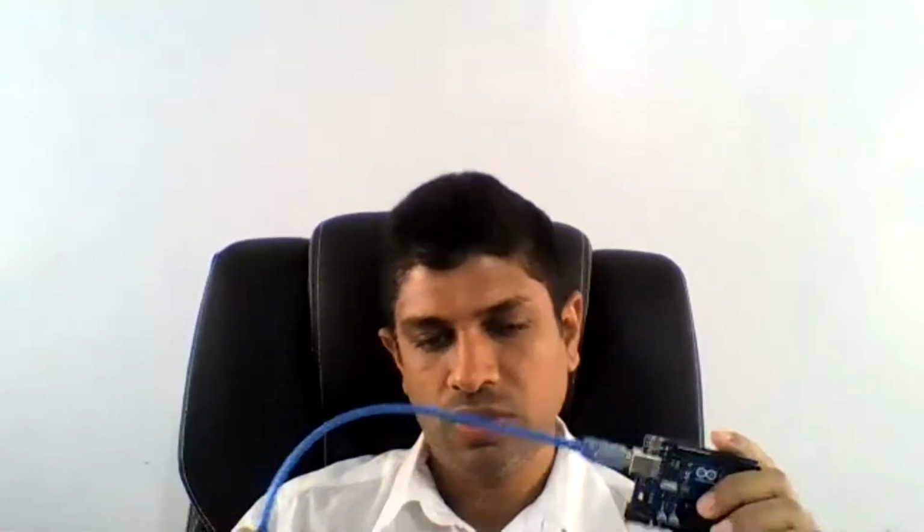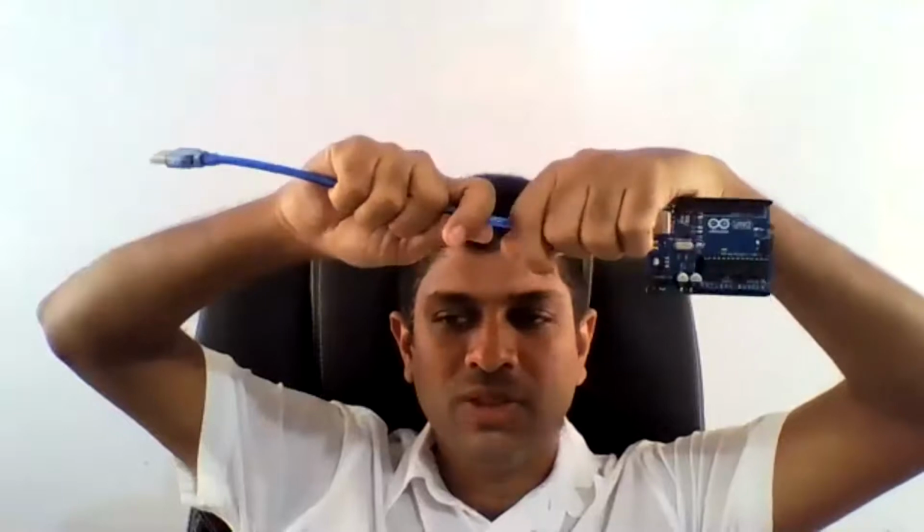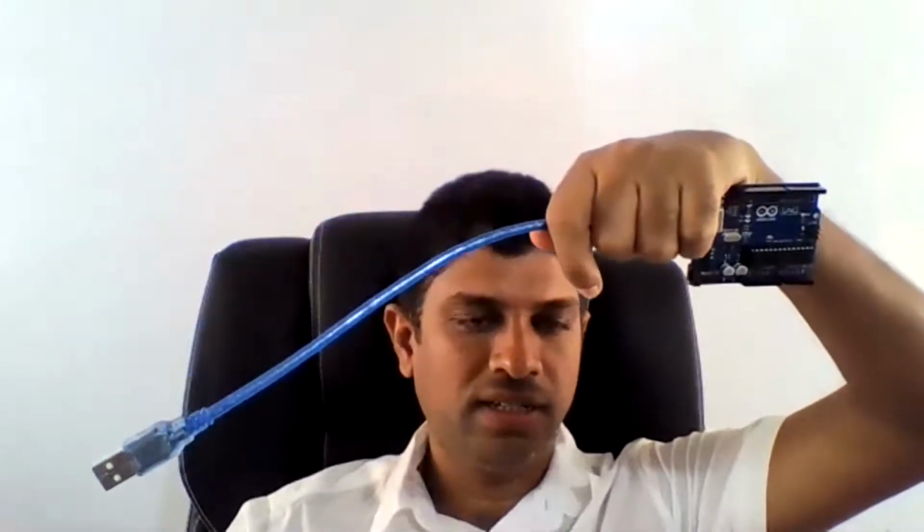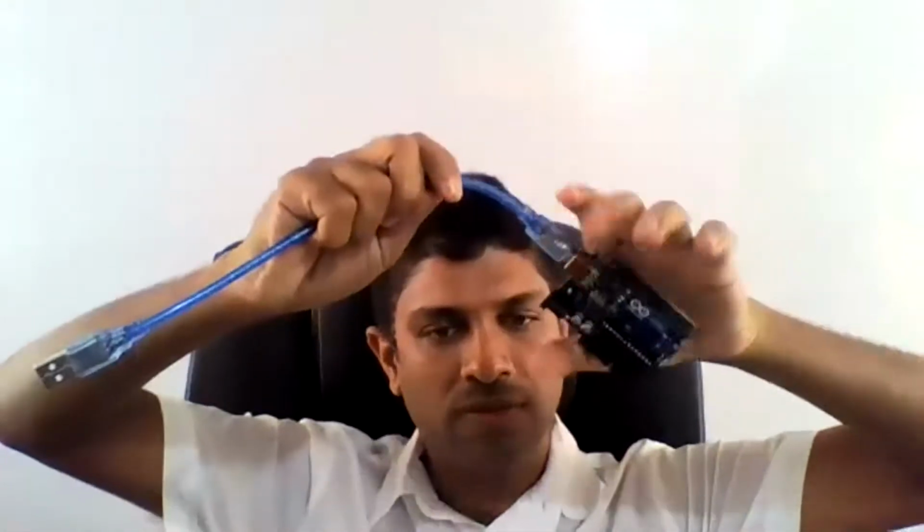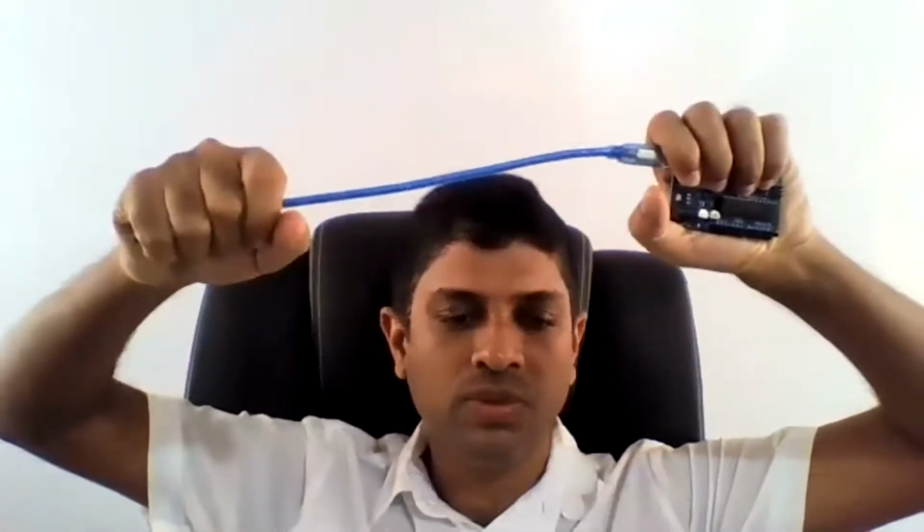Okay, so there's another way. This USB connection is actually called serial communication. By using serial communication, we can send a message from the Arduino board to the computer. So first I am going to show you how to do it.